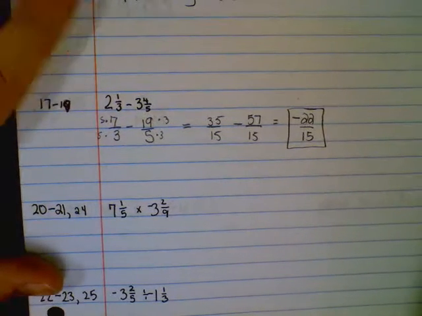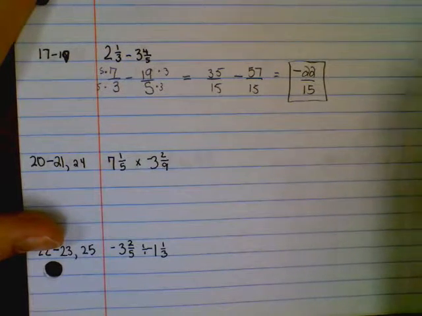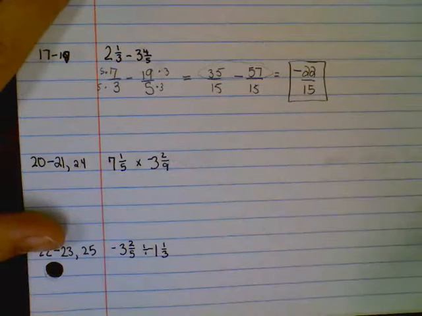So the only one you have to get common denominators for is adding and subtracting. So when you're multiplying or dividing, don't worry about it. And remember, you only combine the numerators, the denominator just stays the same for addition and subtraction.